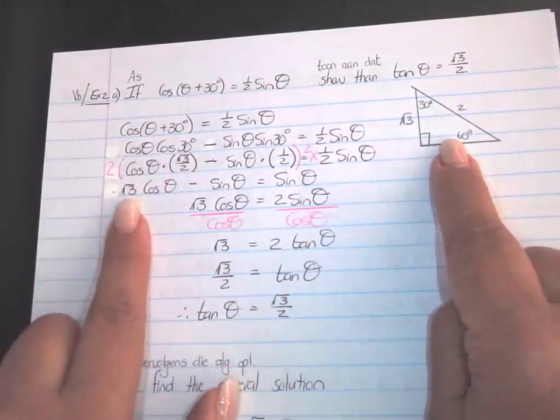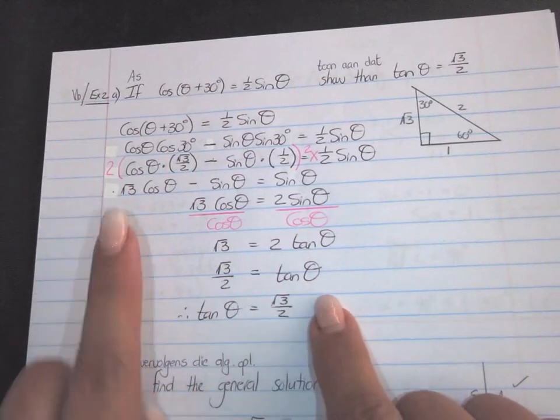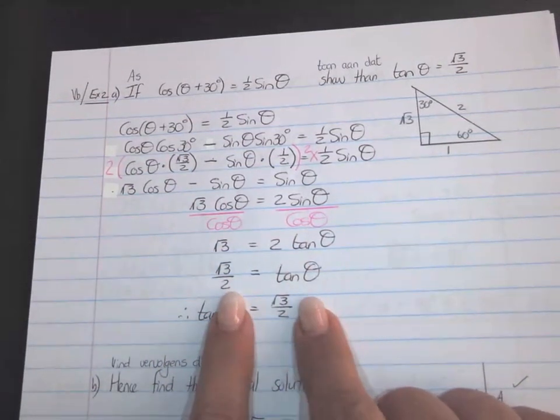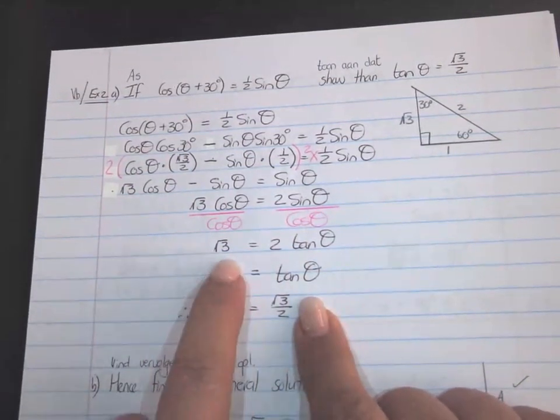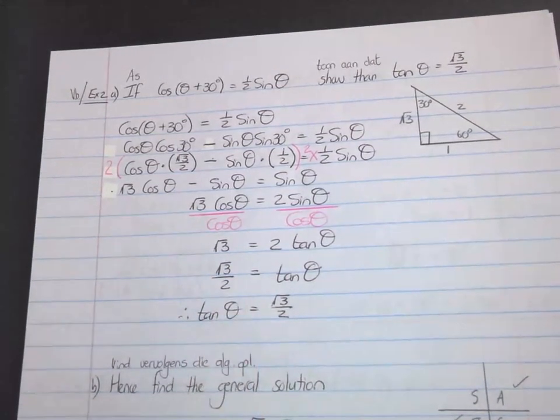Yeah, that's to get this answer. So now I have tan of an angle equals square root 3 over 2. Then maybe you can get a trinomial, which you can further factorize.